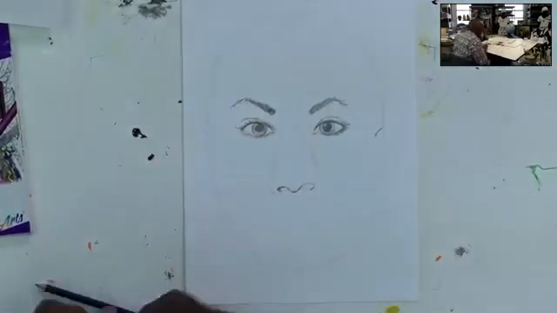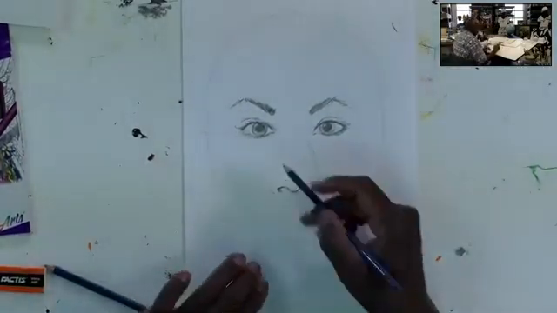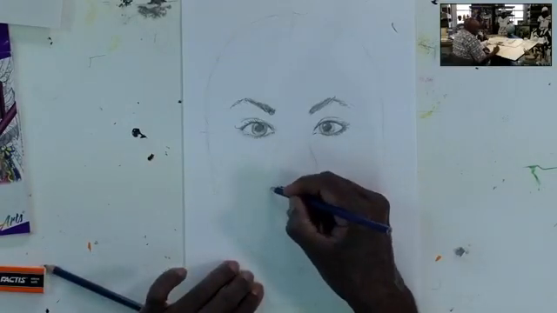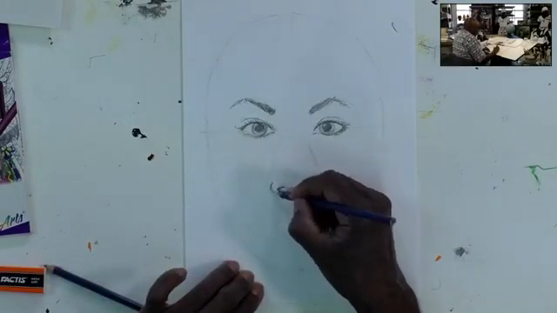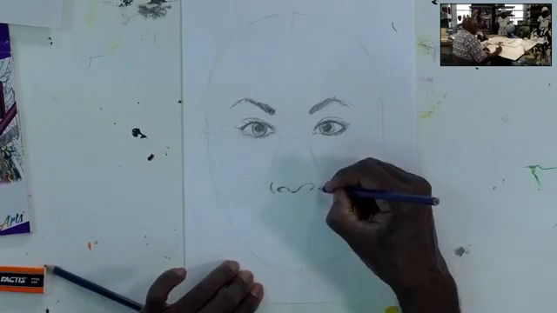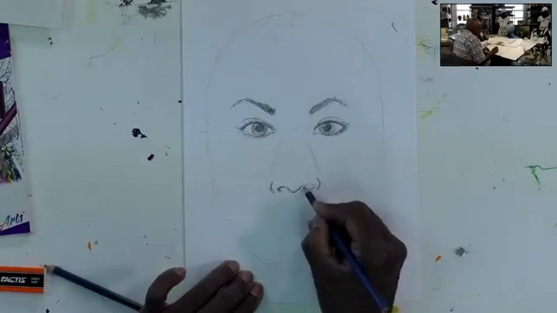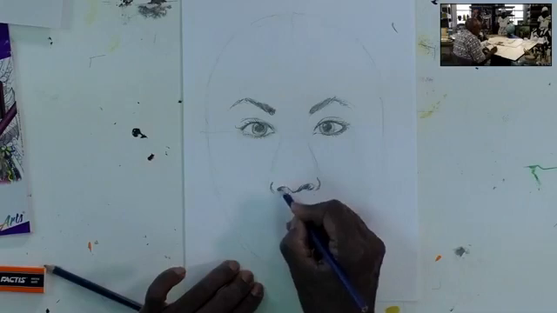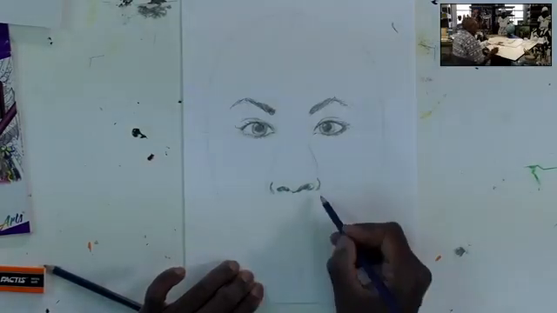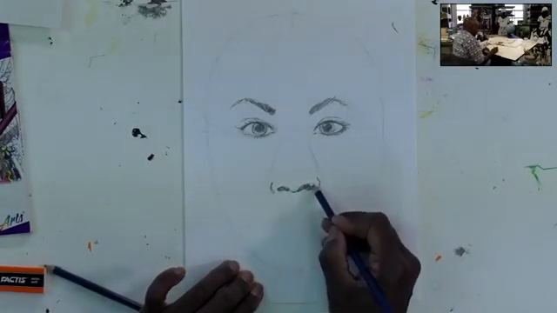I erased. I suggest that you don't erase. I erase because I know exactly what I'm going to do. But I never erase if I don't know how I'm going to fix it. I prefer to just fix it without erasing. And then shade this in dark.